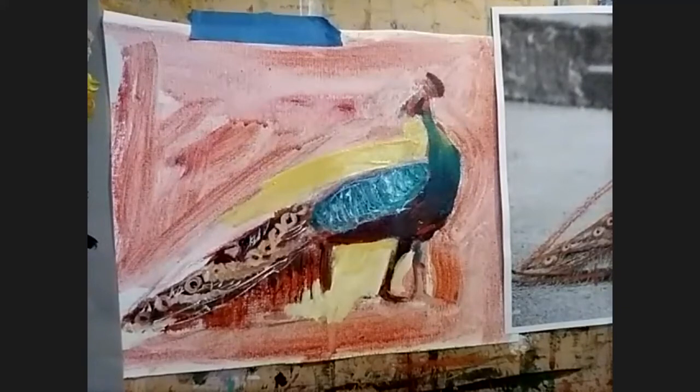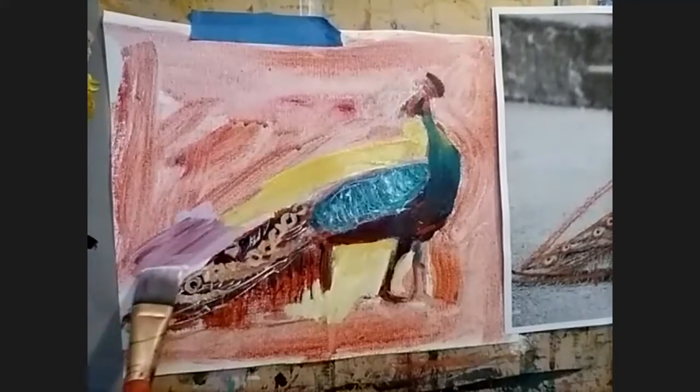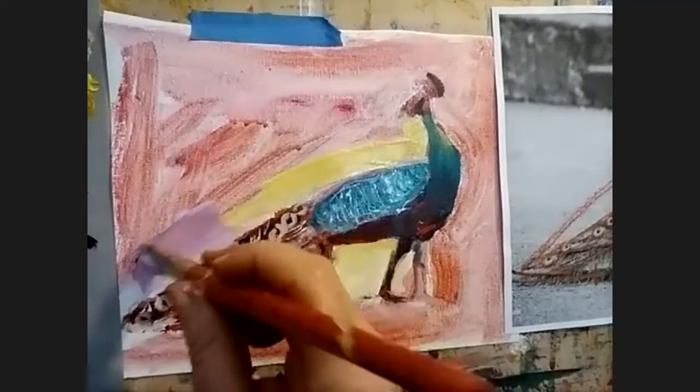So wait, here's my light purple. Let's see how this looks. And maybe what I want is a darker color anyway. I'm not really sure. So I'm testing. You see, like here, I'm testing. Don't like that. Maybe I can darken that. Okay, so let's see. Let's test this kind of pink. Oh, you're right. Pink and purple.